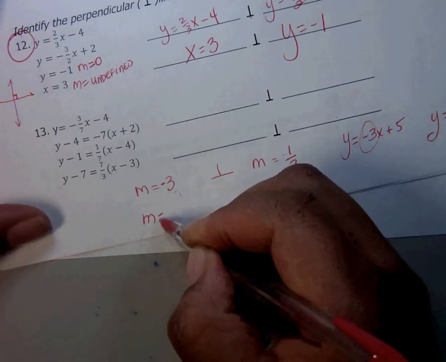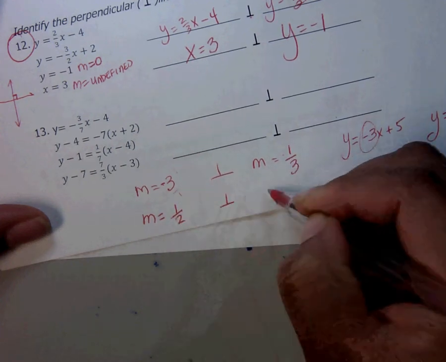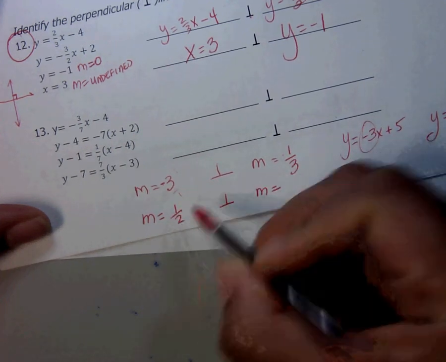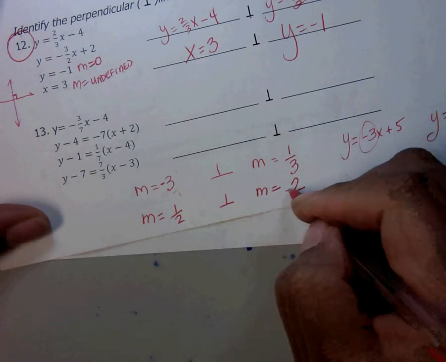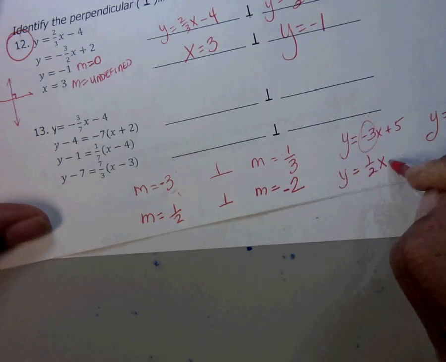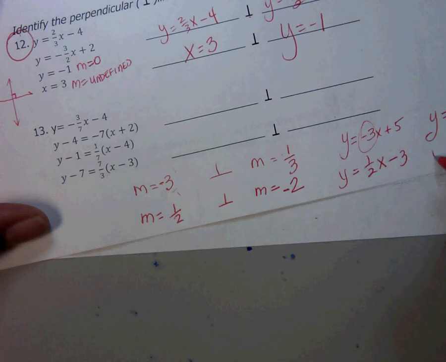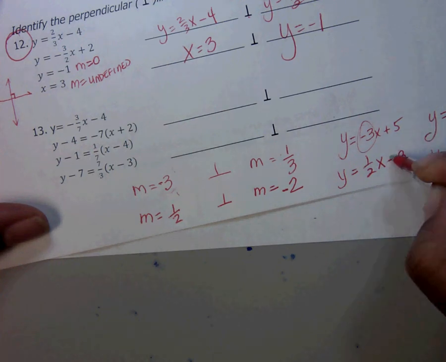Another example, my slope is positive 1/2. What's perpendicular to that? Well, flip it, it becomes 2. But you gotta change the sign. It makes it negative. So that would look like y equals 1/2 x minus 3 and y equals -2x plus 5. I see the sign change on the slopes, and I also see that it was flipped. This could also be 8. It could be positive 8.